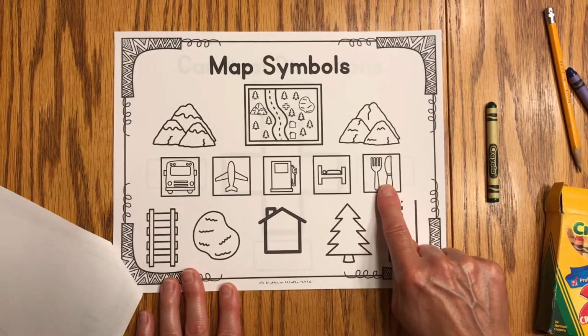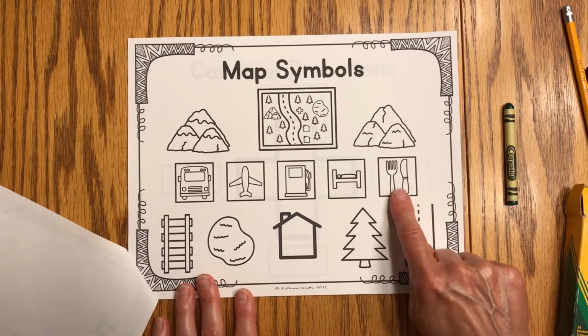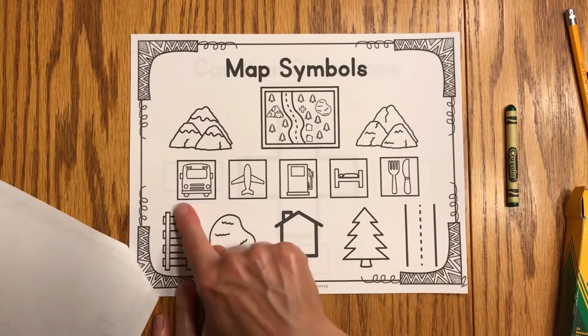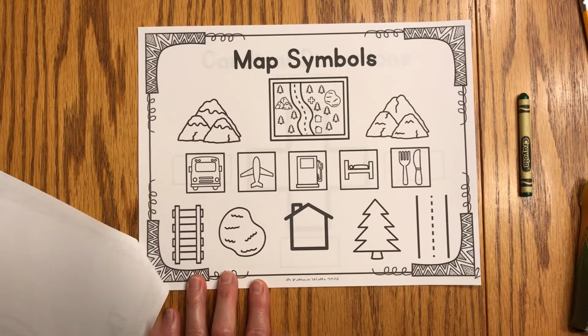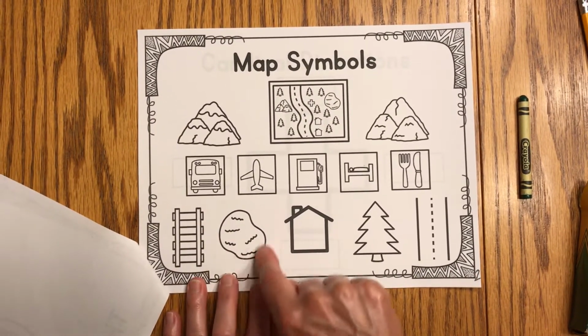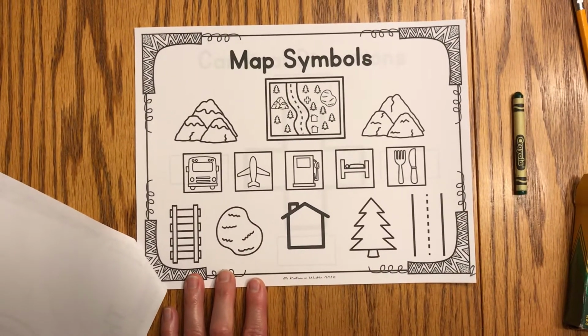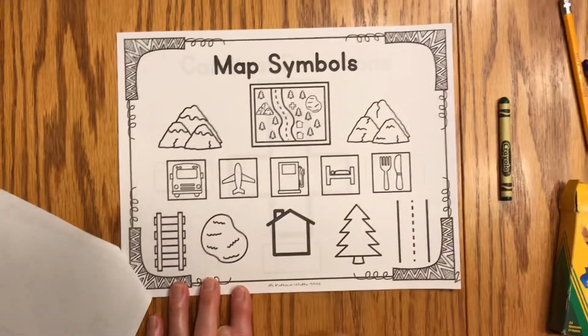What about this one? Food. That's David's favorite. He's always hungry. So that would mean like a restaurant or somewhere where you could buy food. What would this mean? It would be railroad tracks. So that would mean there's railroad tracks up ahead. What would this be? Notice the little waves. If you said water, you're right. So I notice on this map, there's some water there, maybe a lake or a pond.